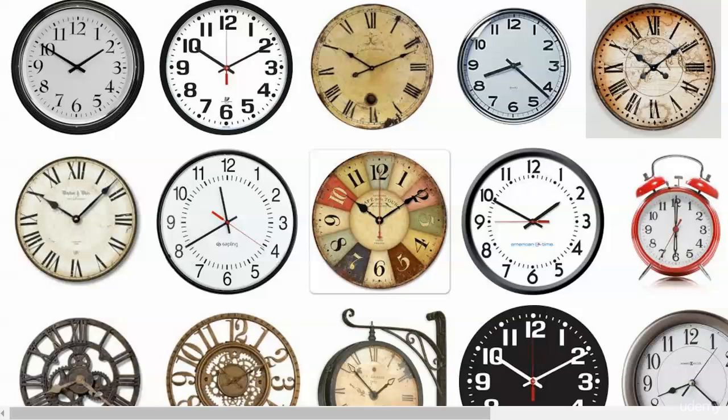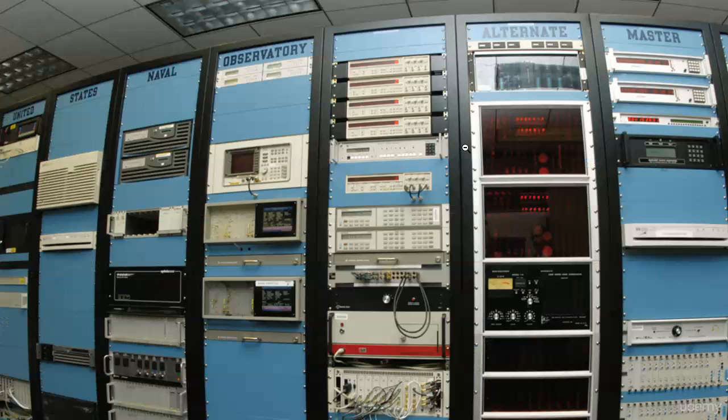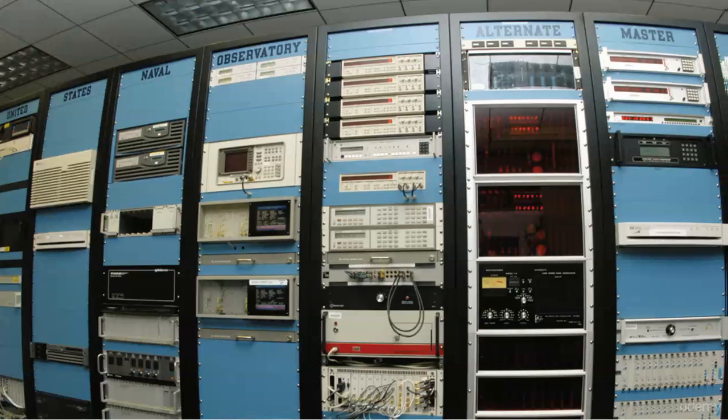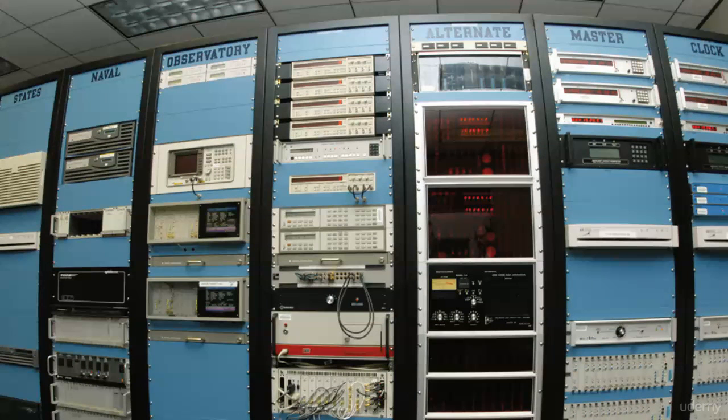And there are some attractive ones there, and it's one of the classic alarm clocks, but these are not atomic clocks. This is an atomic clock. Let me see if I can make that a little bigger. There we go. This is the atomic clock, the alternate master clock, actually, at the United States Naval Observatory at Schriever Air Force Base in Colorado.